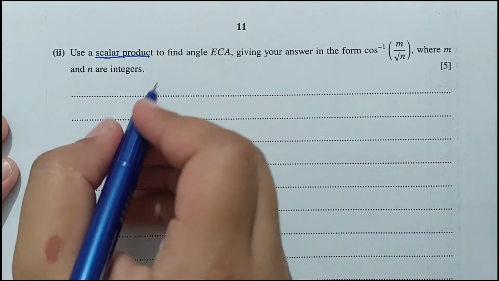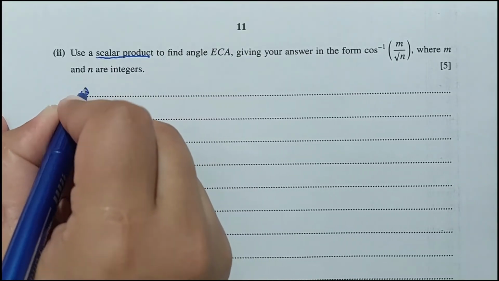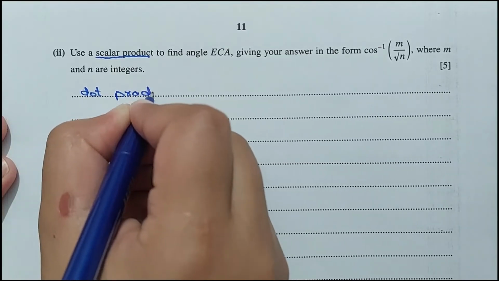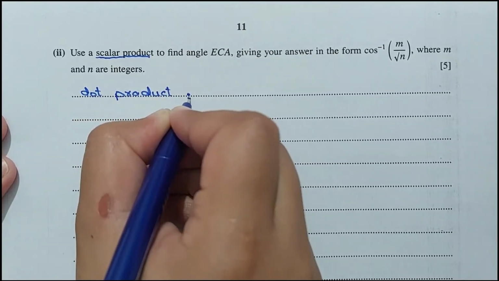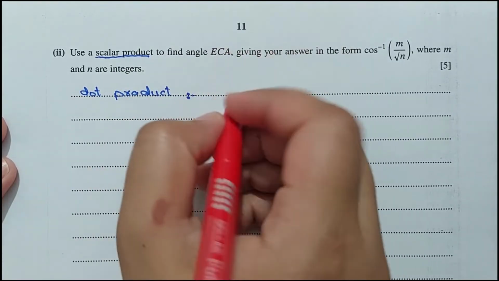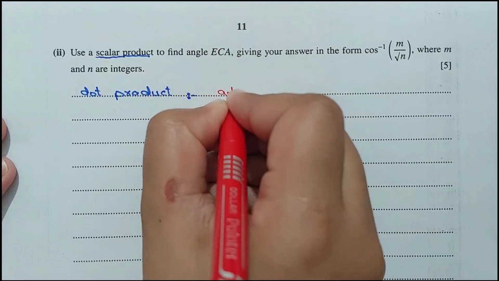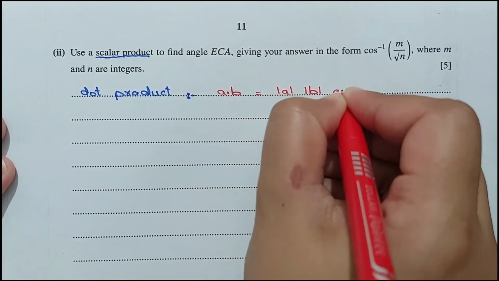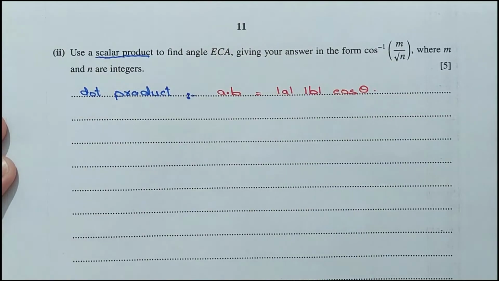The angle ECA is this angle. Let me write down the formula: if A and B are two vectors, then A dot B is the magnitude of A times the magnitude of B times cos theta, where theta is the angle between them.